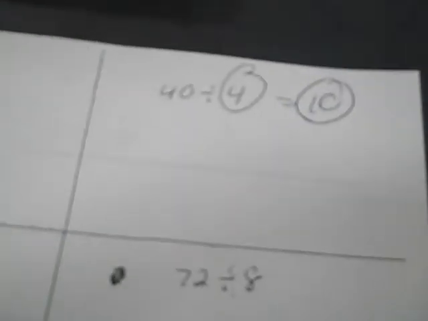They're saying, okay, I know 8 times some number is 72. And if they know it, that's how they can instantly get the answer, okay? So 72 divided by 8, I go find 8. And there's 72, and 8's multiplication partner is 9, okay? So 9.